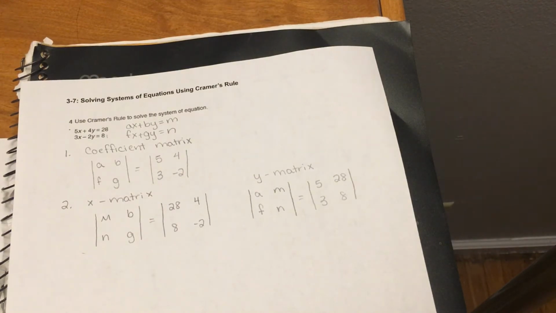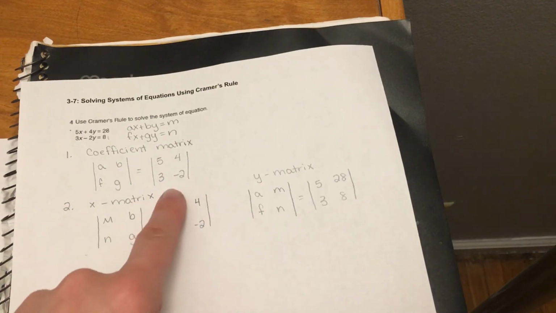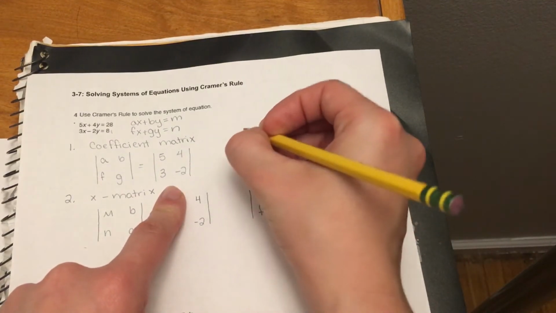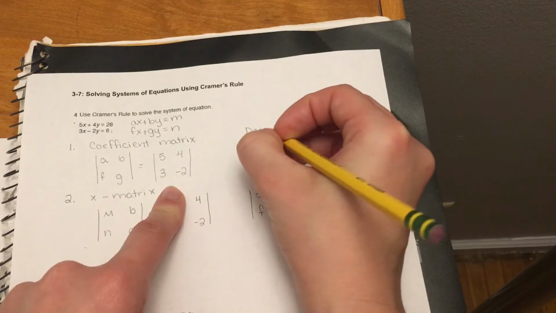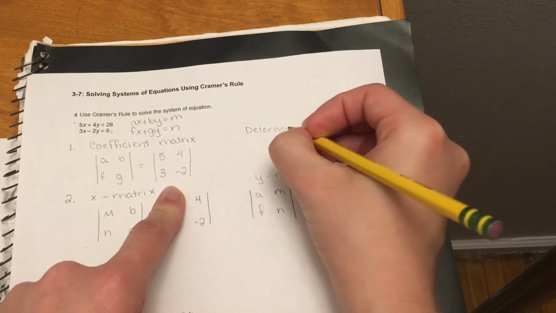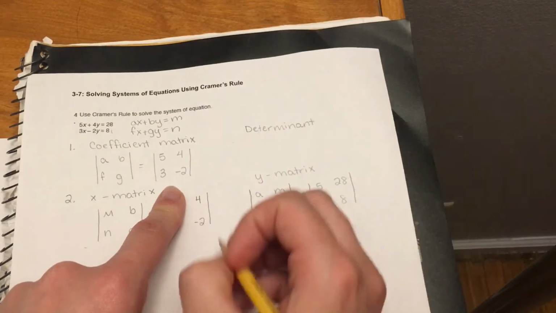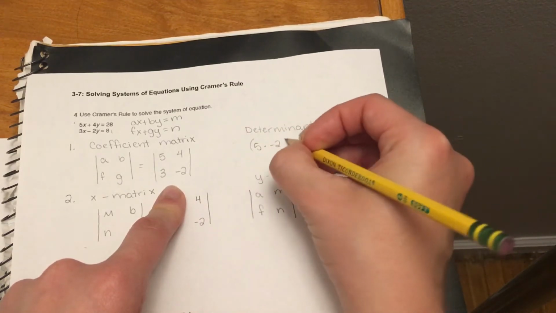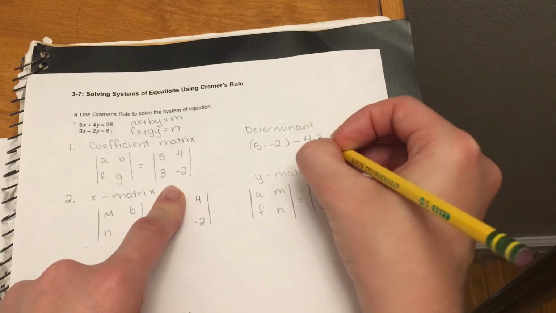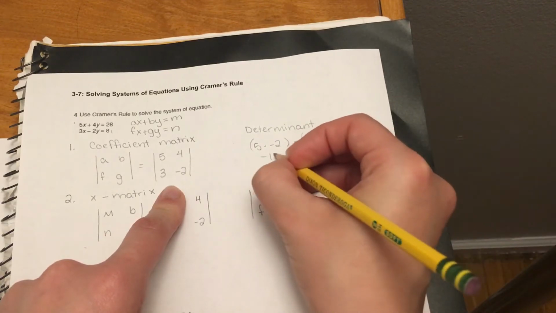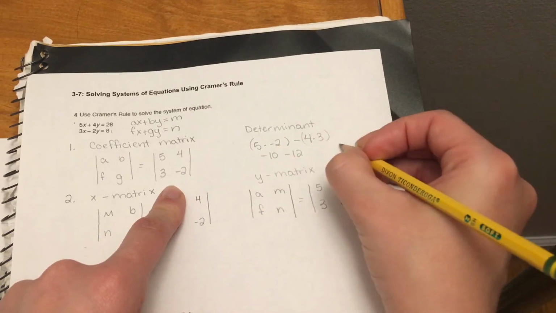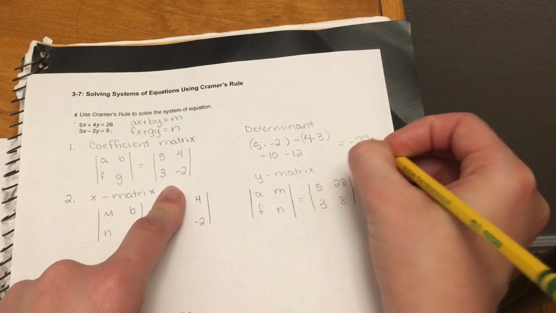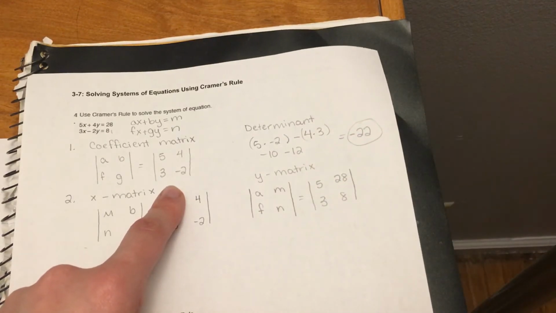So we're going to find the determinant for each one of these. So I'm going to come up here and do this one. So that would be 5 times -2 minus 4 times 3. So -10 minus 12. So -22 is the determinant of my coefficient matrix.